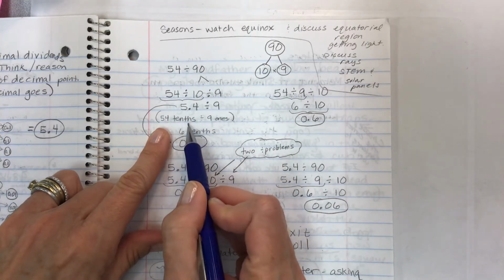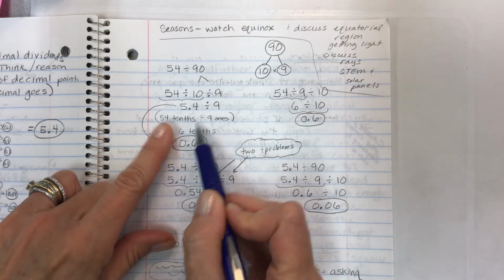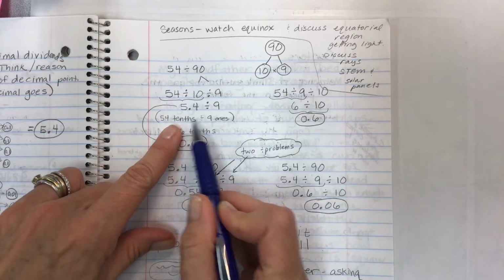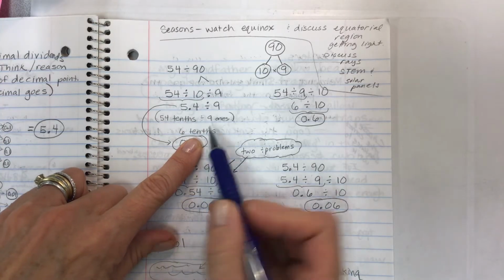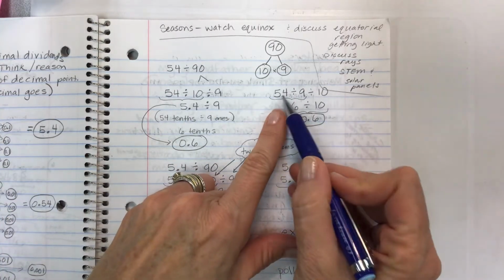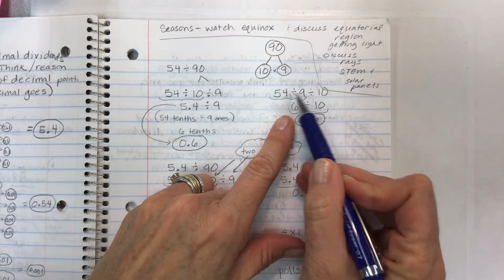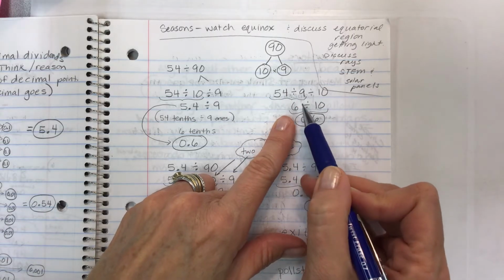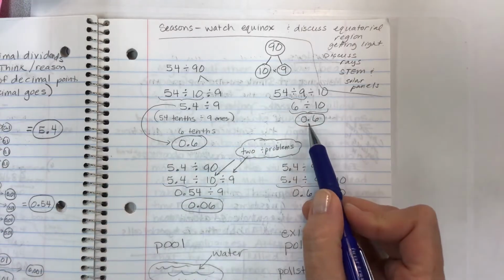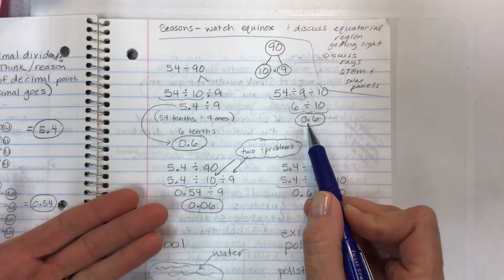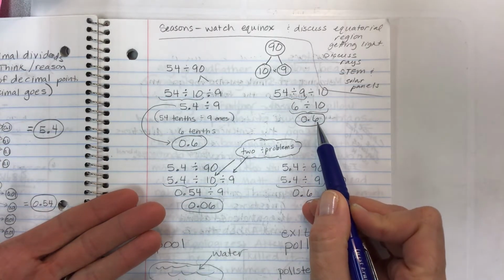Here is our unit form. Then 54 divided by 9, there's your 6, and 10ths divided by 1s is 10ths. If you do your quick fact first, 54 divided by 9, you get 6, and then divide 6 by 10, because we can divide a number of any size by 10, and you just shift it.